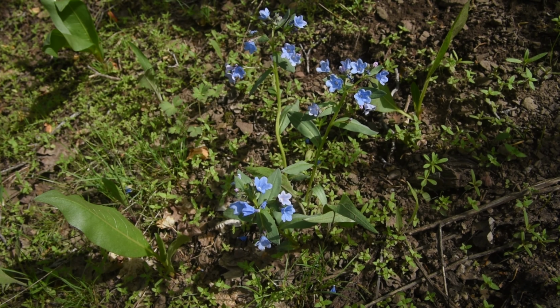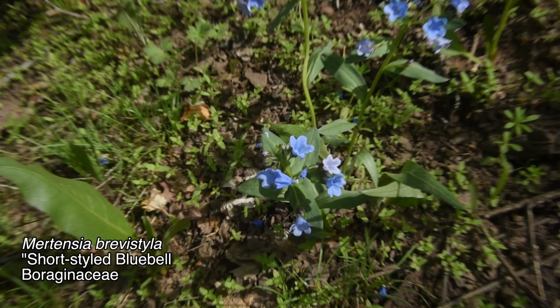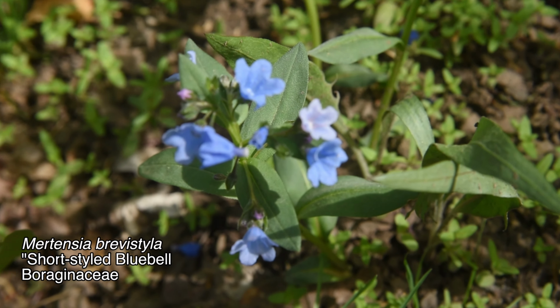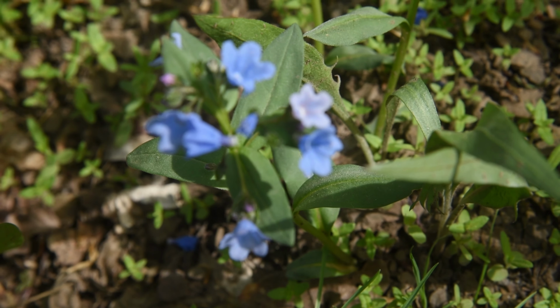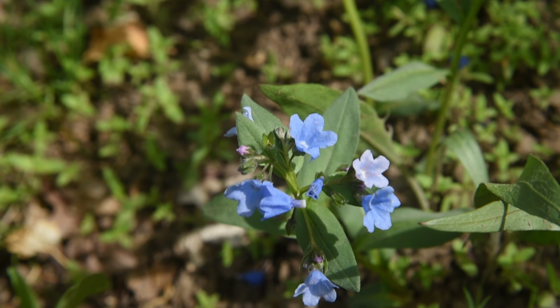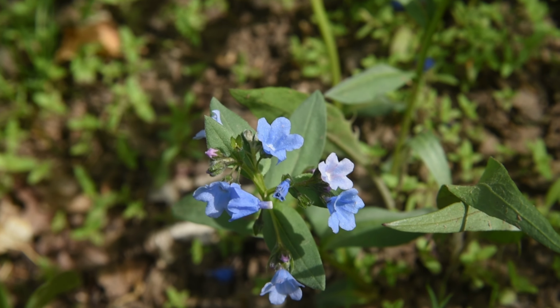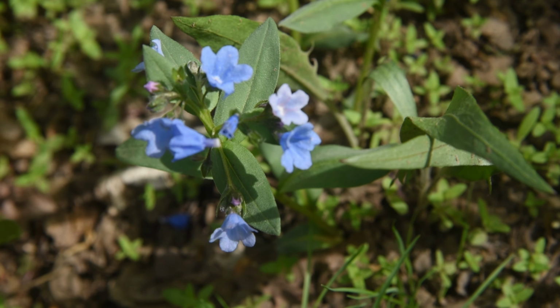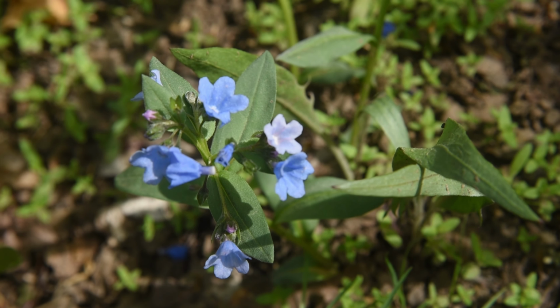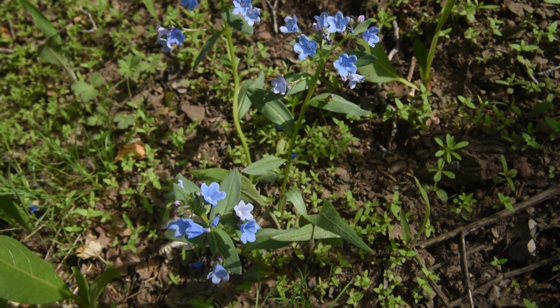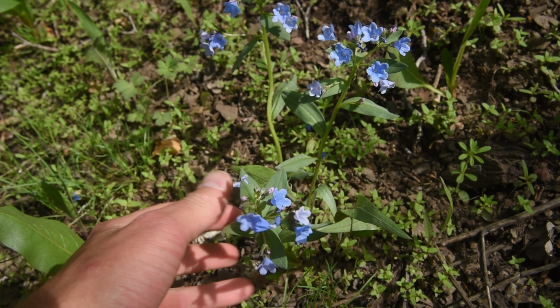This is Mertensia brevistyla. I think I talked about it last year and actually identified it wrong initially, but this is what it is. It's related to the larger Mertensia ciliata, which we commonly know as the mountain bluebell. So yeah, if you recognize this as a species of bluebell, you are correct. Not sure what the common name is, but I don't really care either. Great plant you can find at these elevations, but also higher up. Of course, it's much smaller than the mountain bluebells.